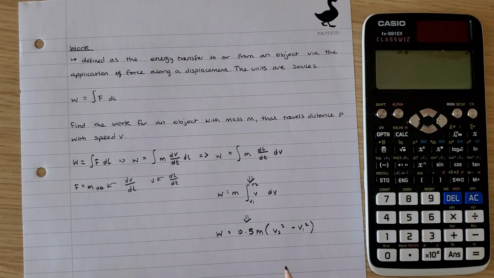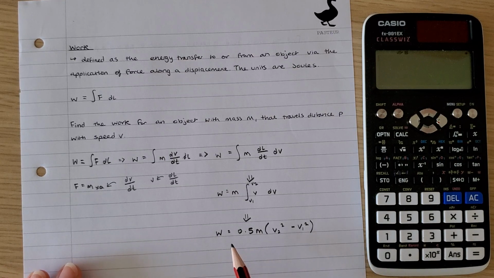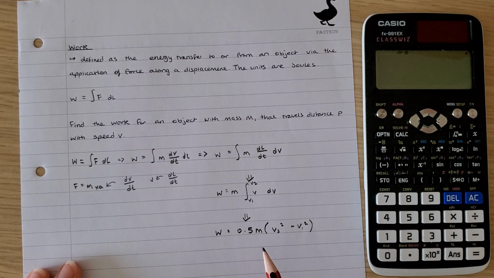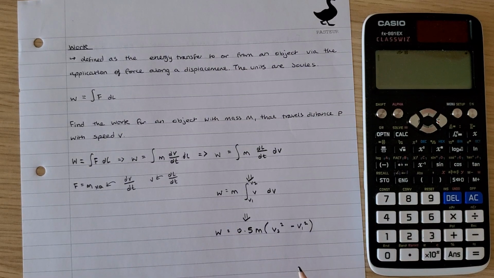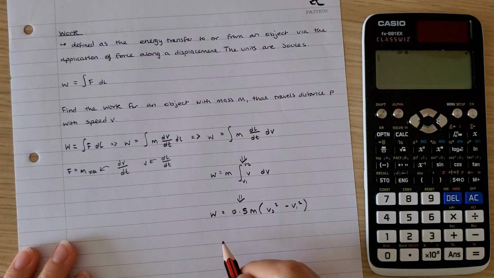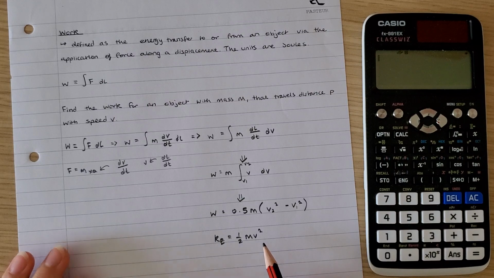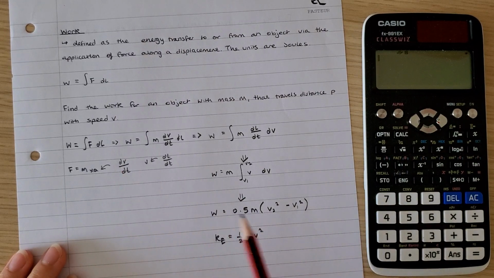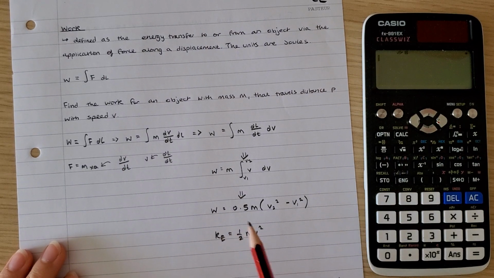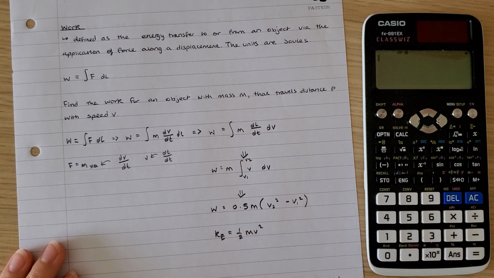And this might look a bit familiar. It's because it's the change in kinetic energy of the system, which is a form of work. It's probably remembered as half mv squared, which is how we've derived it, but this is another form of the equation.